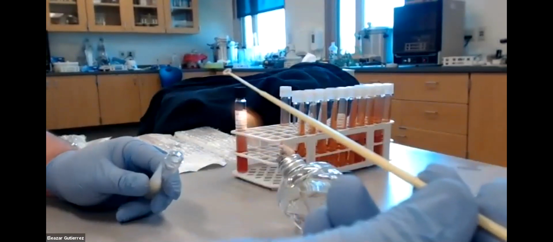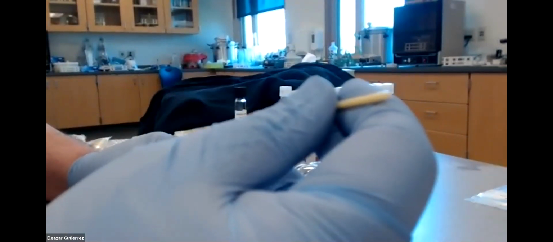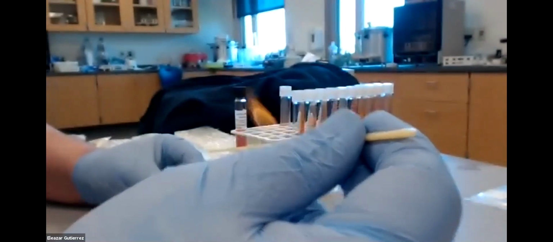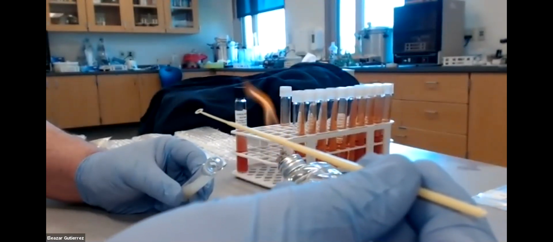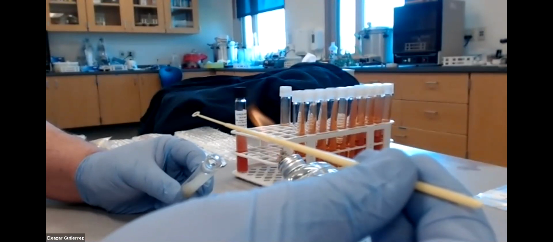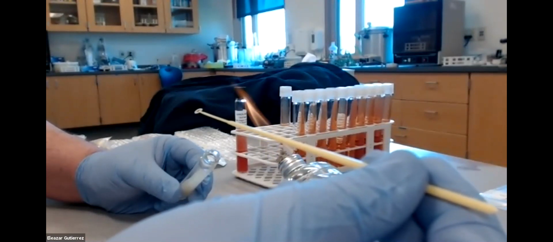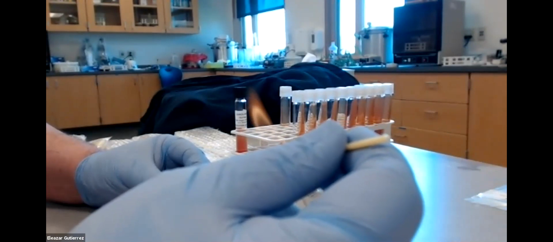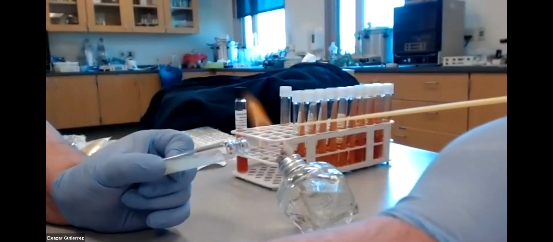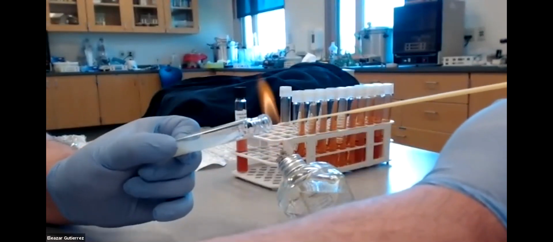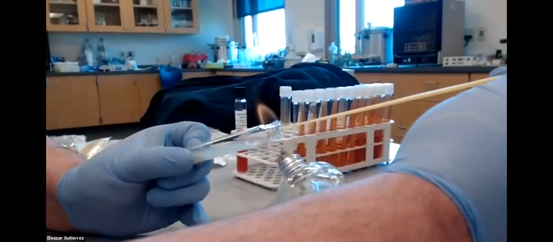I'm going to take my loop and I'm going to get an inoculum. I'm not going to break the media. If I break the media, I'm going to transfer agar. That's ridiculous. I don't need agar. I just need the E. coli that's growing on the surface. So I'm going to stick this in here. Hopefully you guys can see that. And go in there.